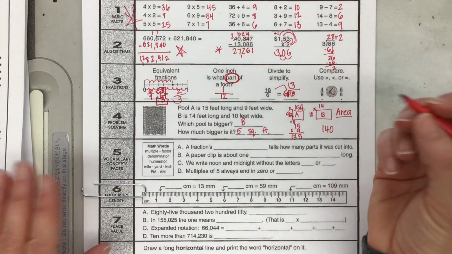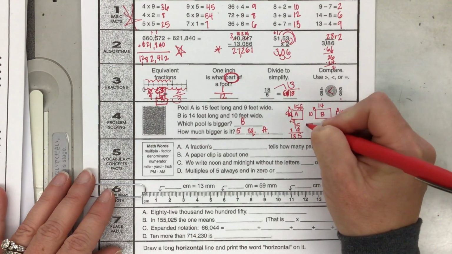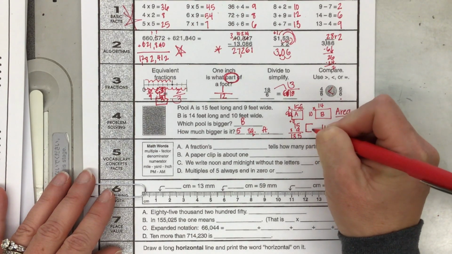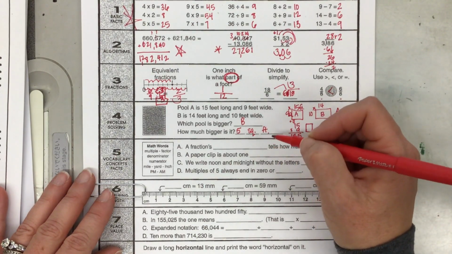Which really just means it's not just 1 foot this way, it's also 1 foot this way, and a whole square. So 1 foot, 1 foot, 1 foot, 1 foot. The answer, right? Just change it.